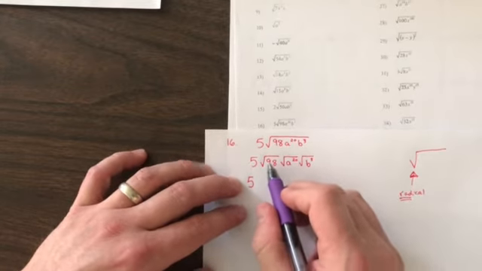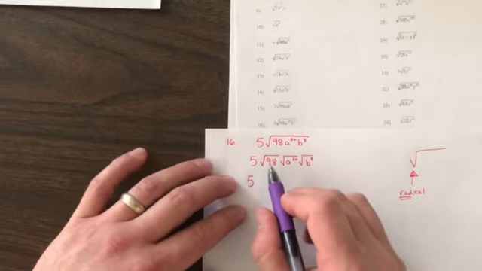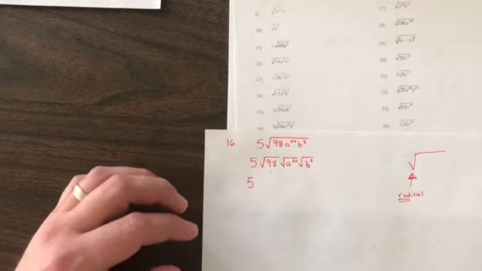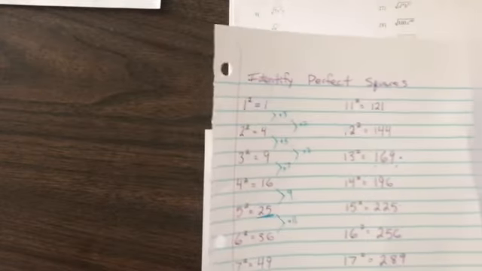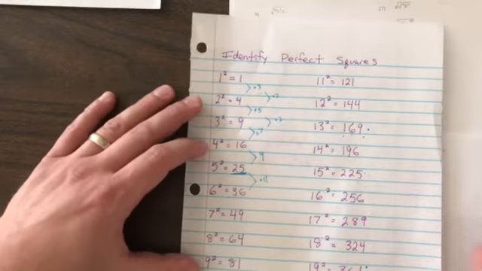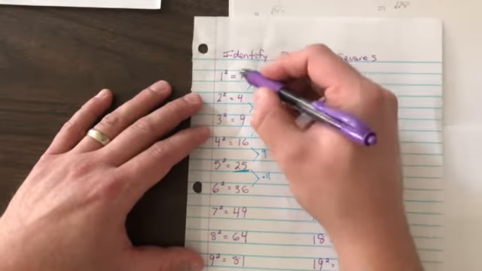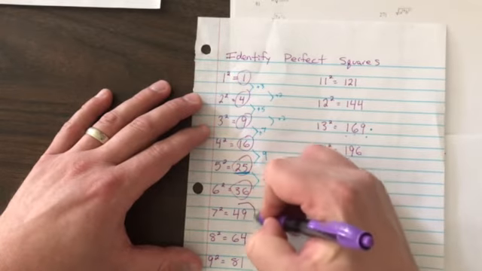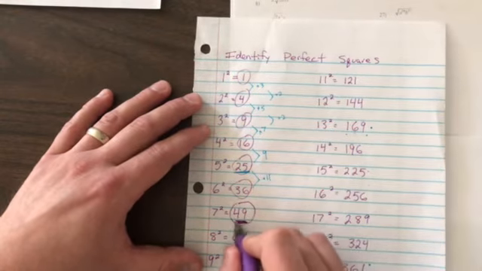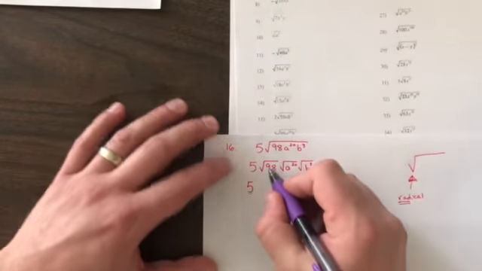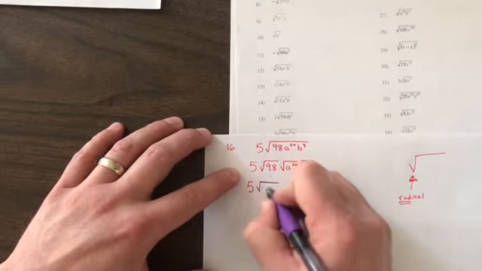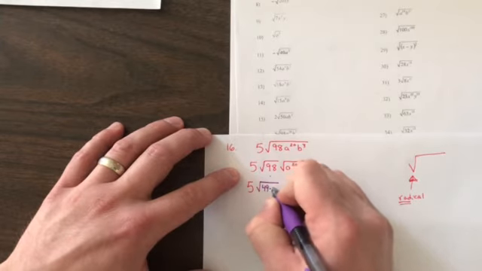Now if I get stuck here, I'm thinking of a perfect square factor that goes into 98 evenly. What I mean by a perfect square factor is these perfect squares that we talked about in the previous video. Any number on this side is a perfect square. And the one I see here that works really nicely is 49. 49 goes into 98 evenly. So we'll actually break this 98 apart into 49 times 2.